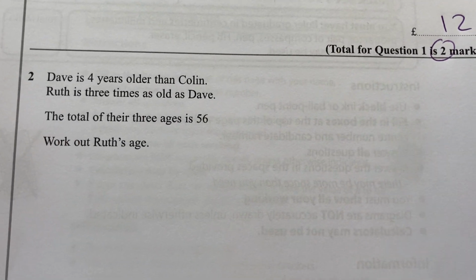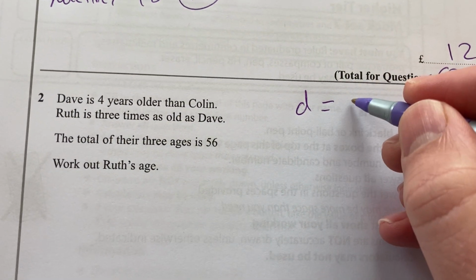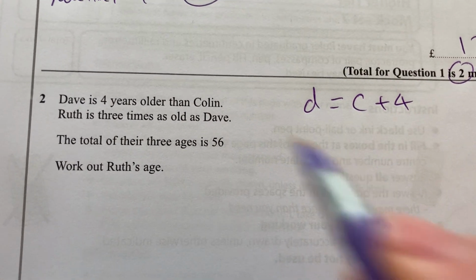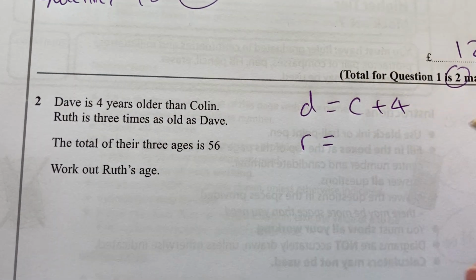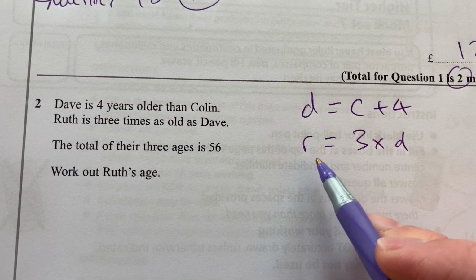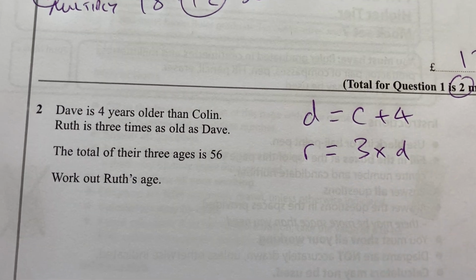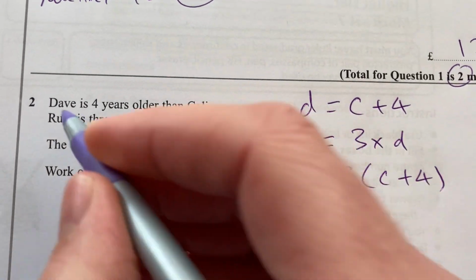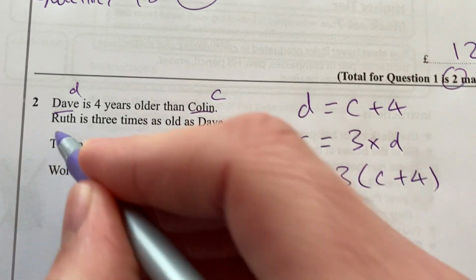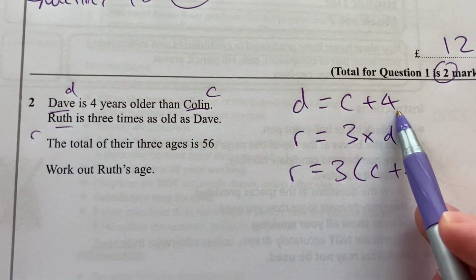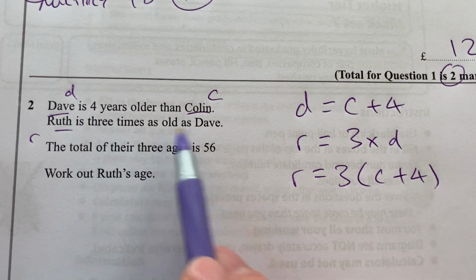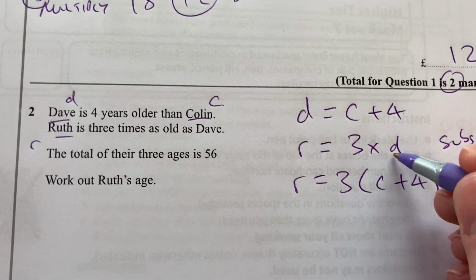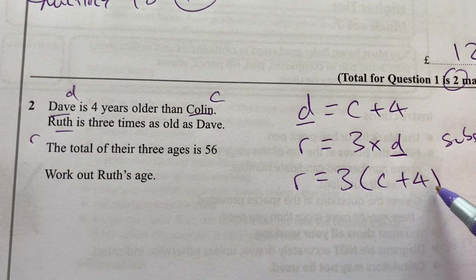Question 2. Dave is 4 years older than Colin. So I'll use C for Colin, D for Dave, adding 4. Ruth is 3 times as old as Dave. But I also know that Dave is that. So I'm using algebra: D for Dave, C for Colin, R for Ruth. 4 years older, so C plus 4. Ruth is 3 times as old as Dave, so 3 times D. But I'm using substitution there, D replaced by C plus 4.